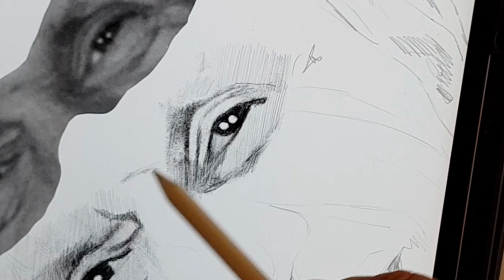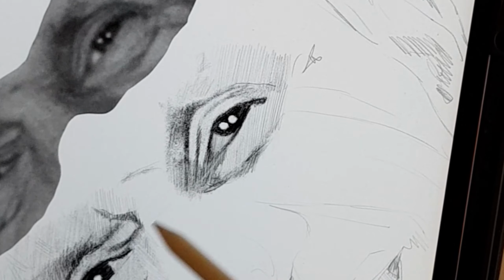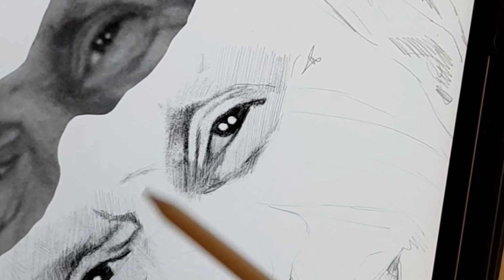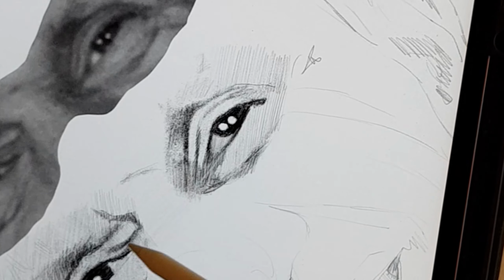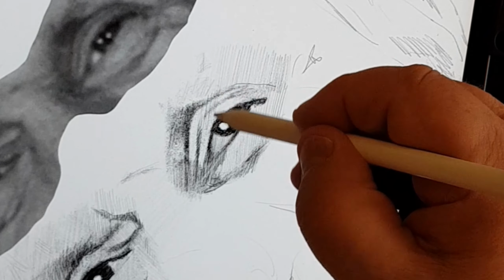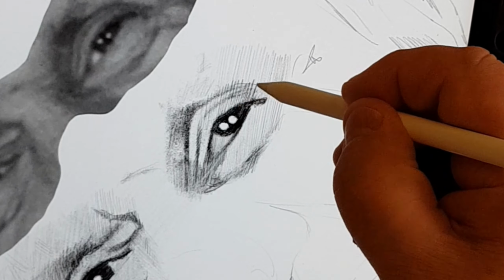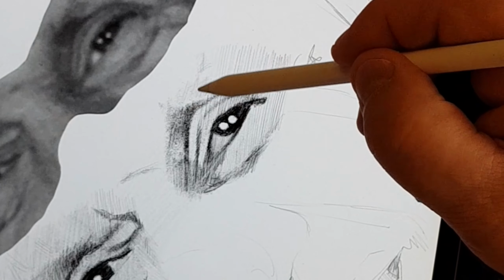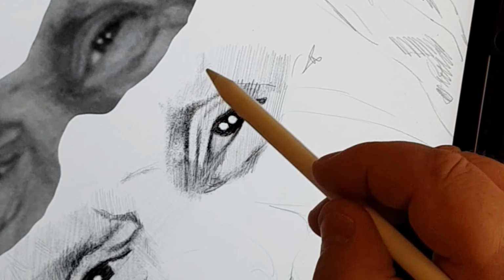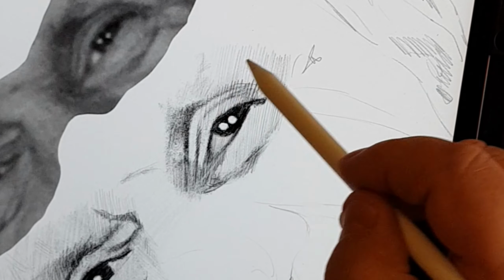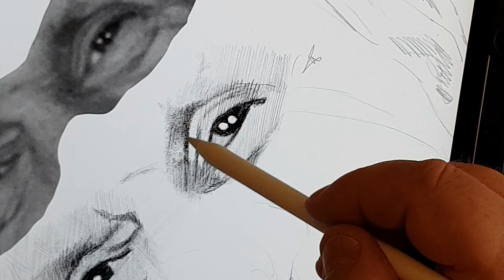Let's get something across the eyes. That's it. A little bit of shading on this side. I do like the cleanness of drawing on an iPad. It really is.